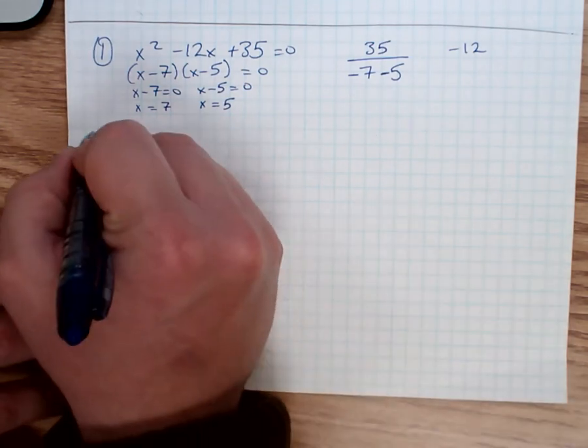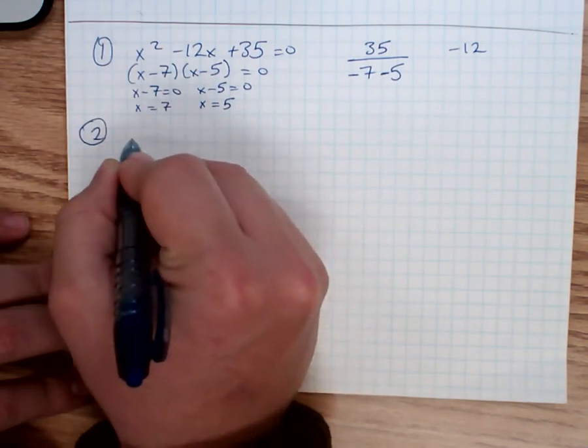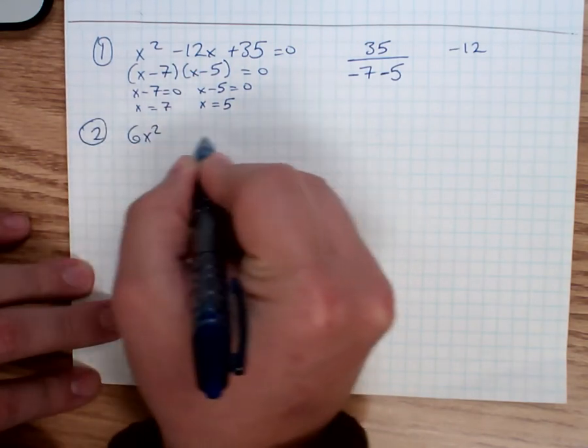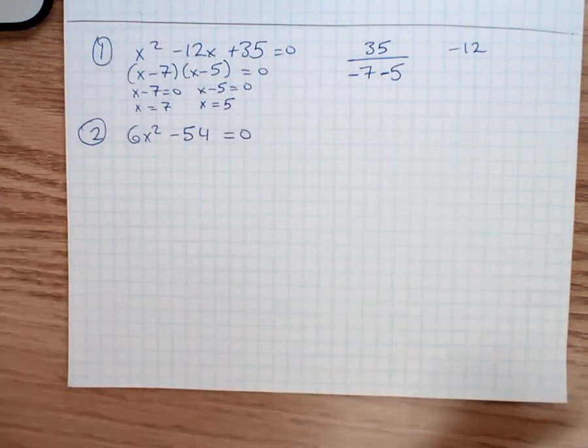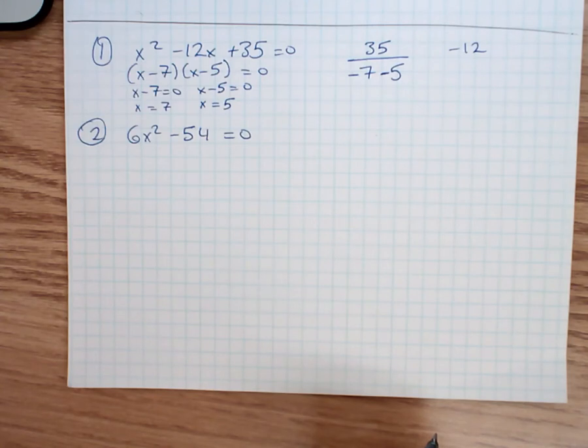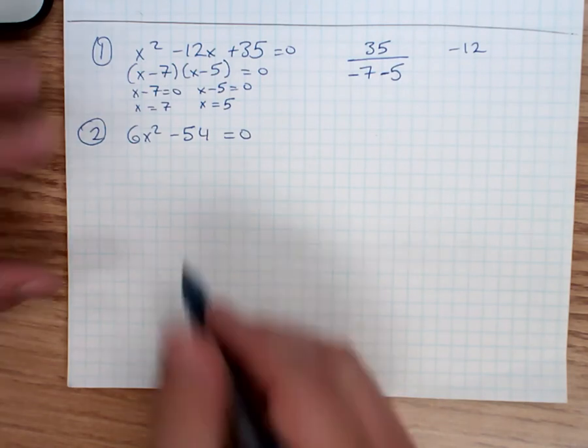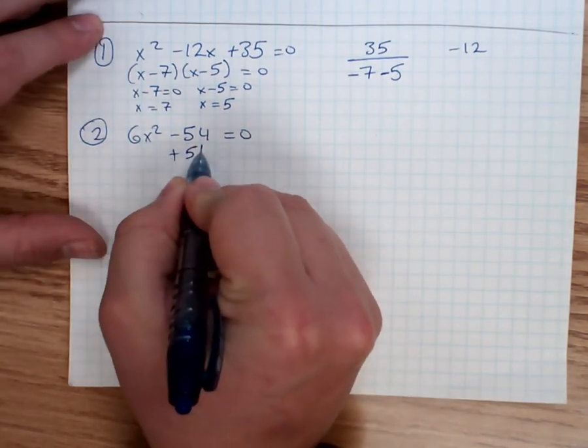Okay, second one. Here's a problem where you should probably think, hey, this is pretty traditional looking. I could just get x by itself. So add 54 to both sides.